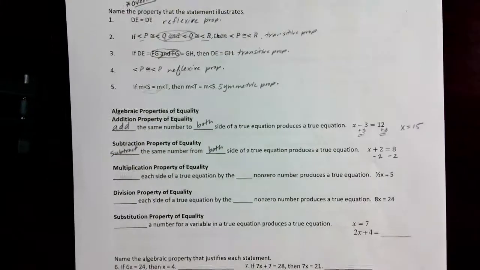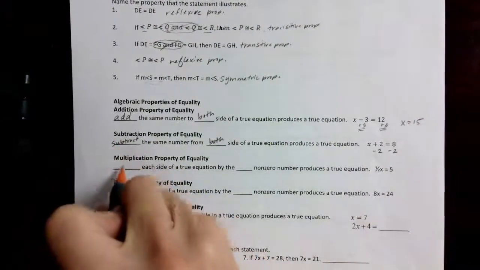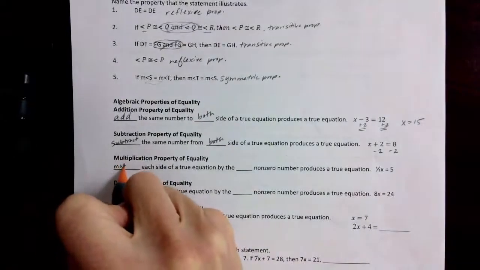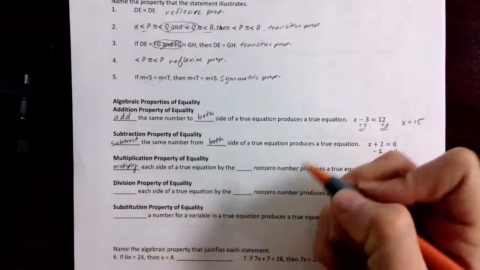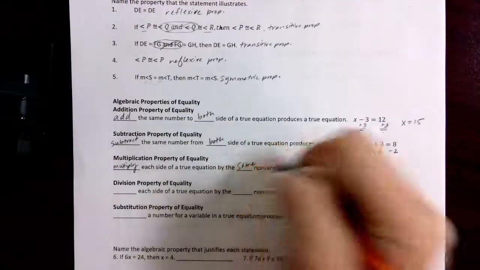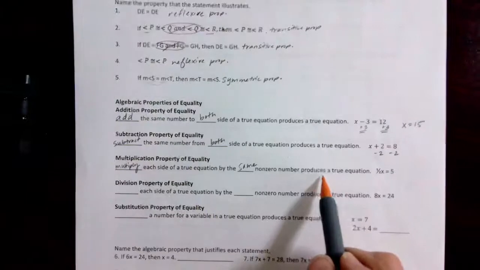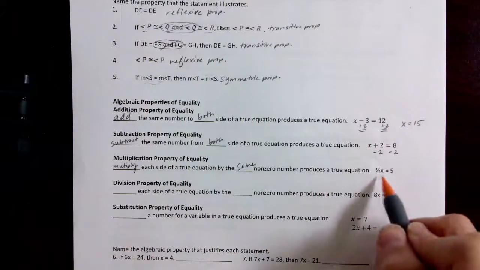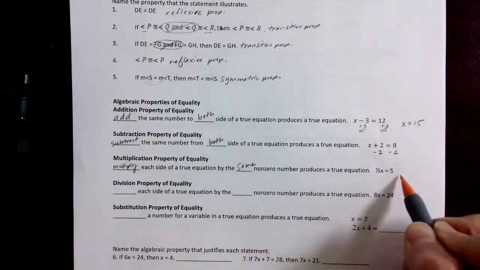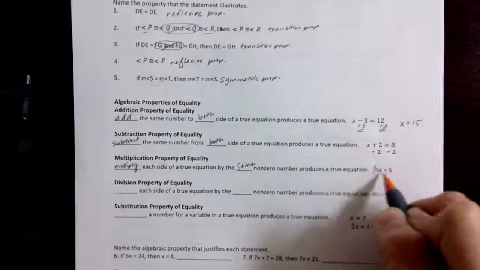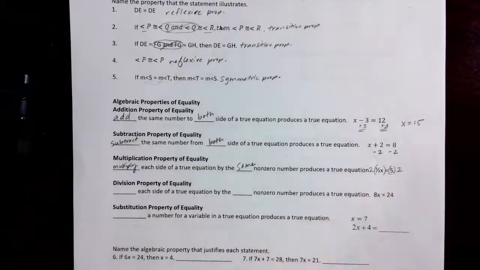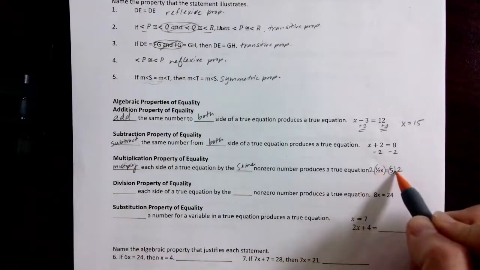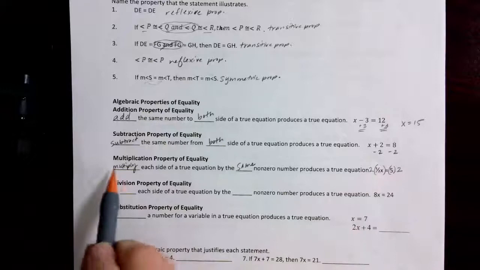Multiplication, same idea. We're going to multiply each side of the equation by the same non-zero number. So like this one, they have half x is equal to 5. In order to get rid of that fraction, I would want to multiply by the reciprocal, or really for this one, it's just the denominator. I'm showing that I'm multiplying both sides of my equation by 2, so this is the multiplication property.